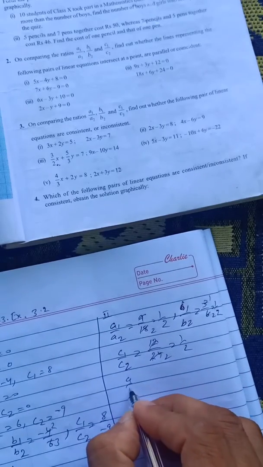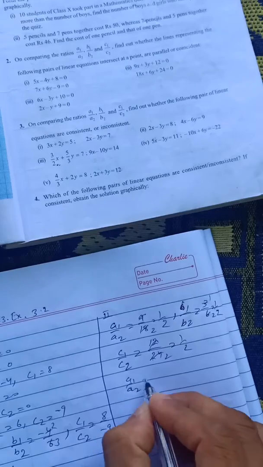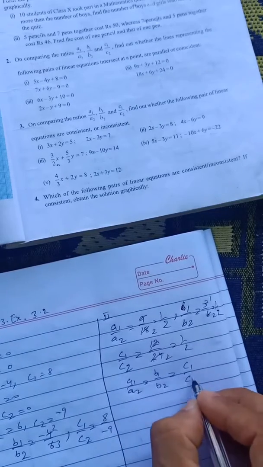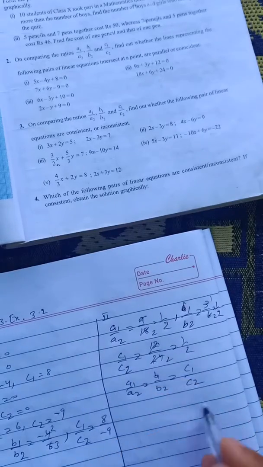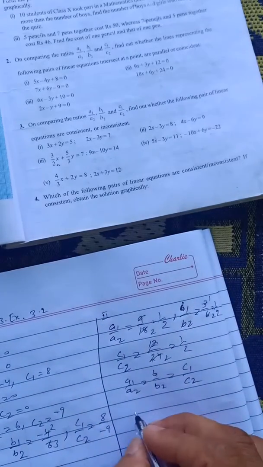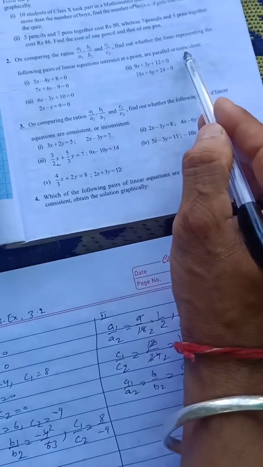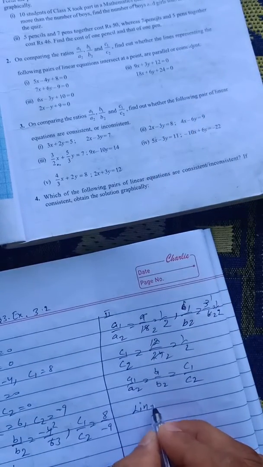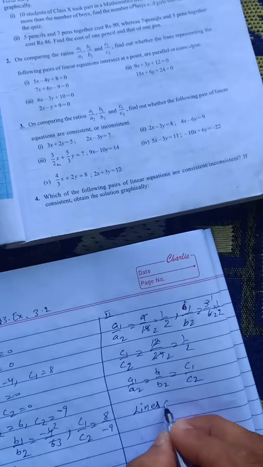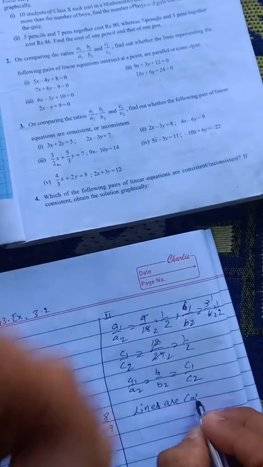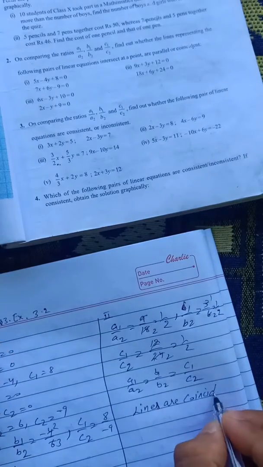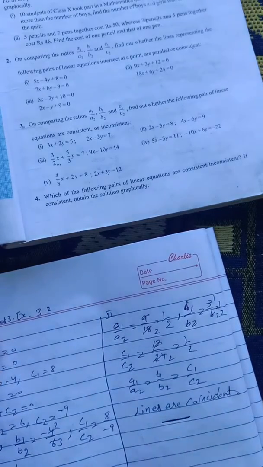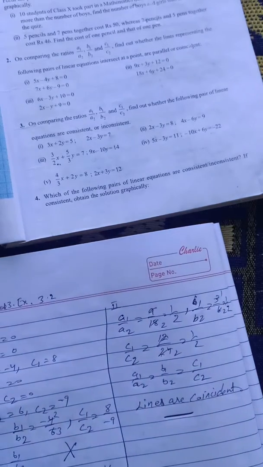Means a1 by a2, b1 by b2 equal to c1 by c2. When all are equal, then lines are coincident. Coincident means lying one above the other.